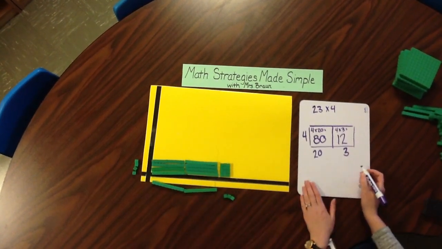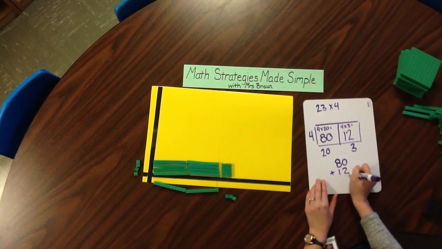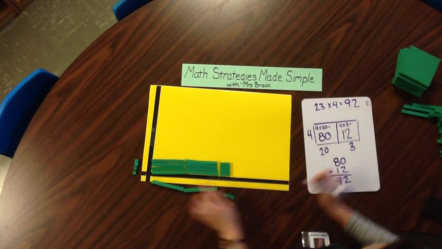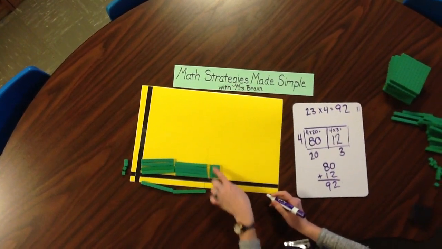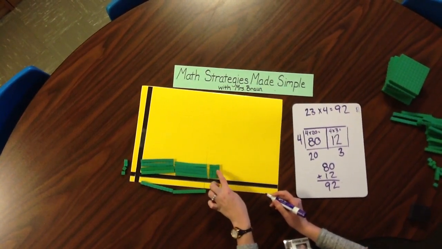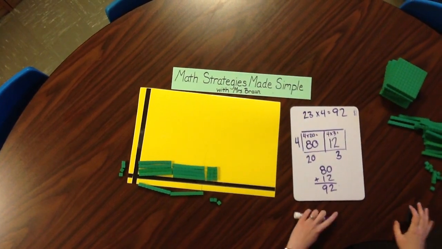Now to figure out how much I have all together, I'm just going to add those two numbers together. 80 plus 12, 92. And I can count, here's my 80, and then 81, 82, 83, 84, 85, 86, 87, 88, 89, 90, 91, 92. Okay, let's take a look at another example.